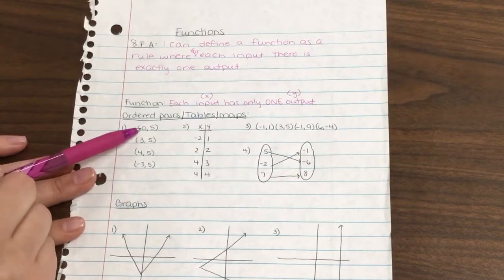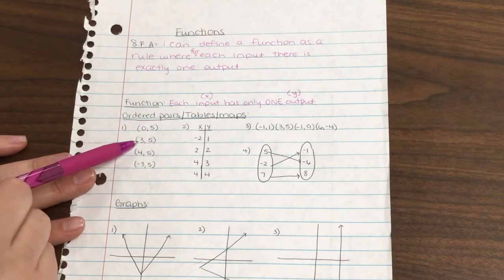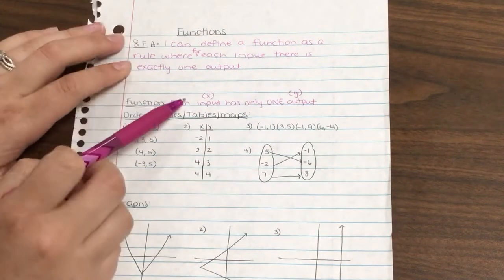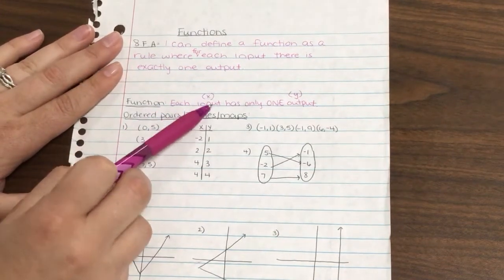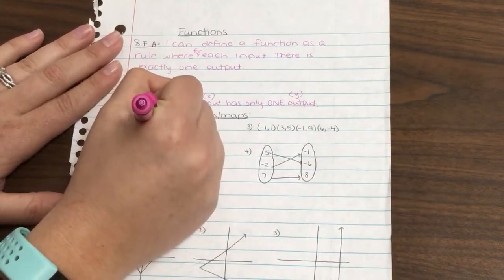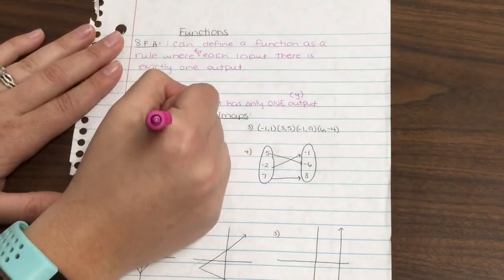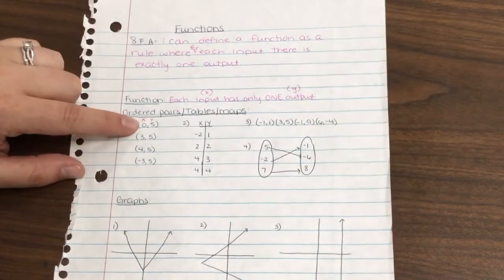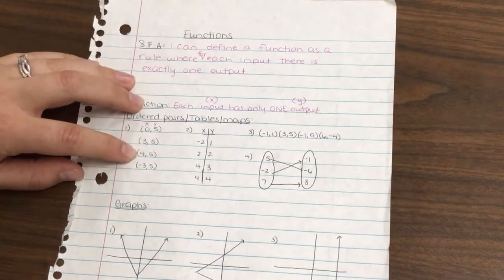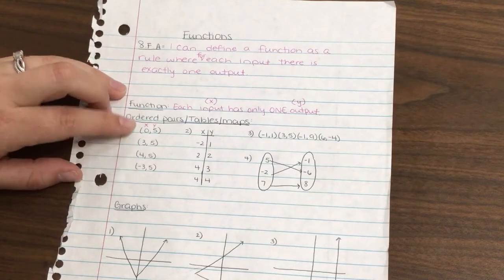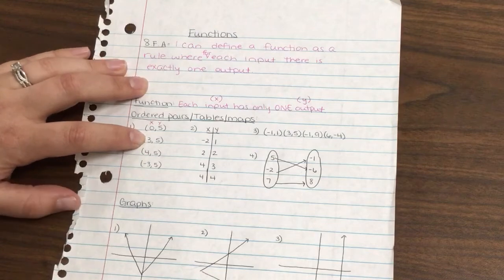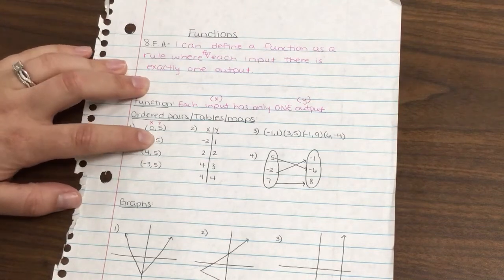So if we look at the first one, we have the points (0, 5), (3, 5), (4, 5), and (-3, 5). So again, each input or x value has only one output. Well, your first column is going to be x. And your second column is going to be y's. So 0 has one output of 5. Notice how there's no other 0. So the only answer for 0 is 5. 3 is the same thing. The only answer for 3 is 5.